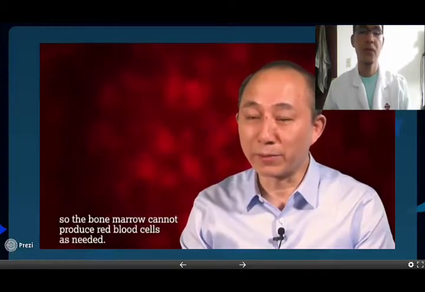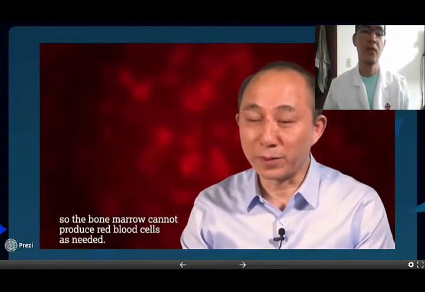The kidney has a function to produce a hormone called erythropoietin, which is a protein that promotes red blood cell production. When renal function fails, the hormone cannot be produced adequately, so the bone marrow cannot produce red blood cells as needed.